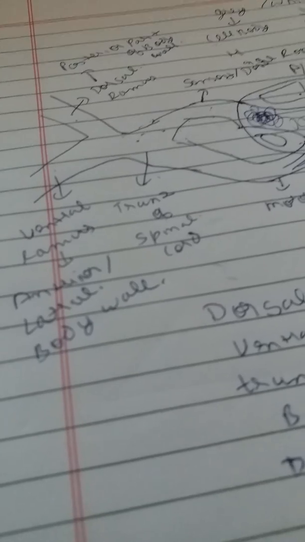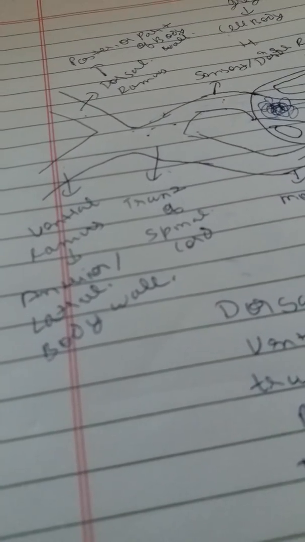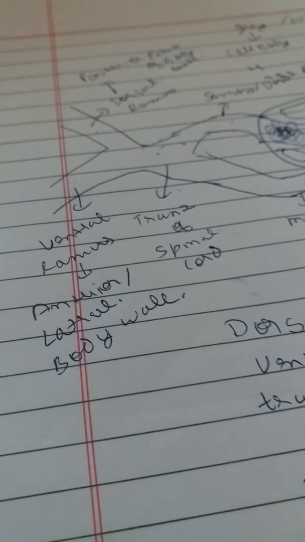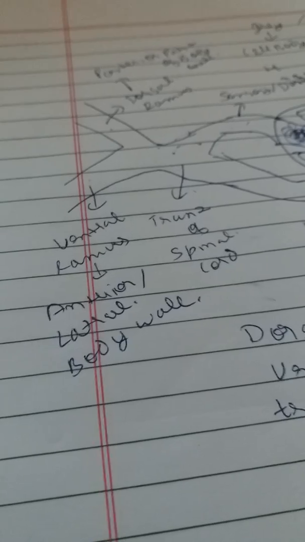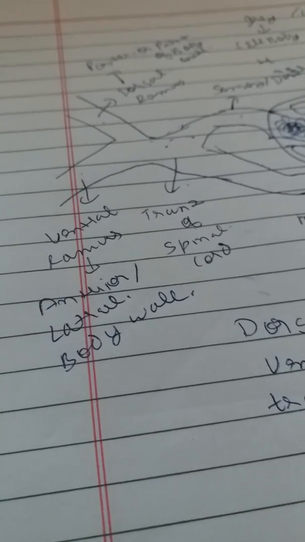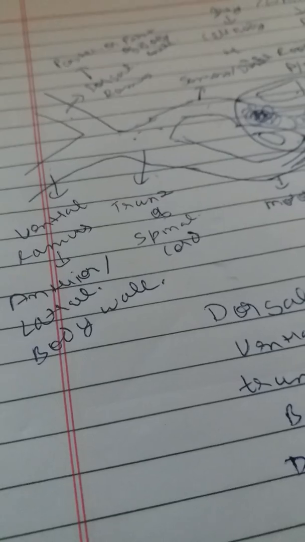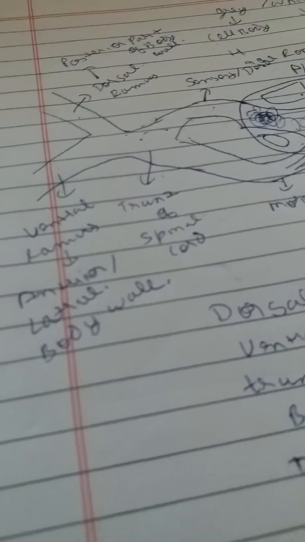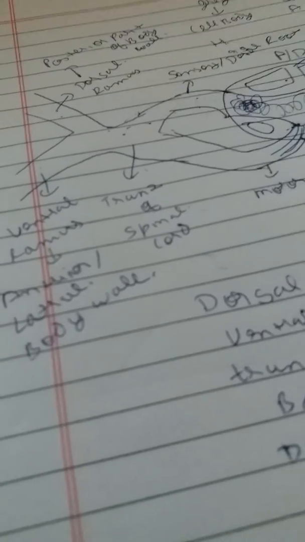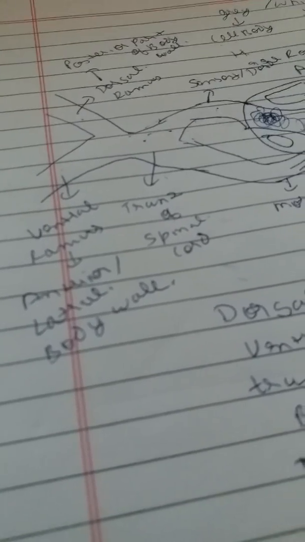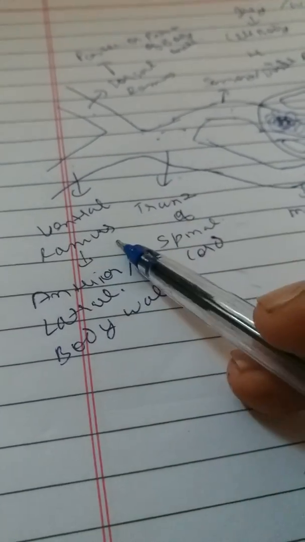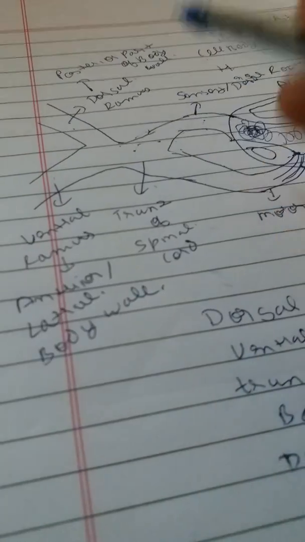So what is the difference between the posterior, the lateral, and the anterior? Anterior is the front part of the body, like your chest wall, all the front part of the body. It is supplied by the ventral or the anterior ramus. Posterior part is the back side of your body, like your back, and lateral part is the outside part of your body, the side wall. So the side wall and the anterior wall are supplied by the ventral ramus and the posterior wall is supplied by the dorsal ramus. Now let's talk about the white matter.